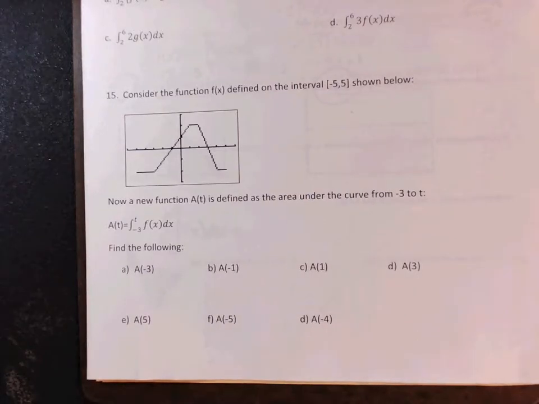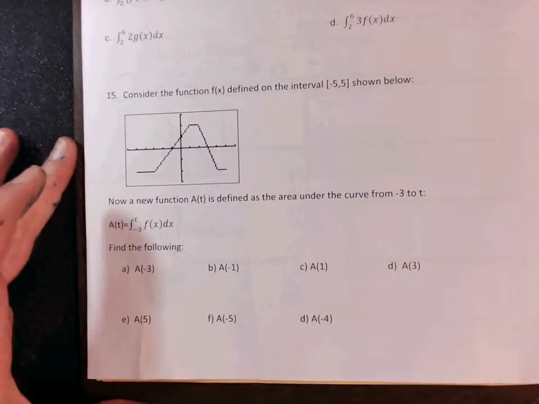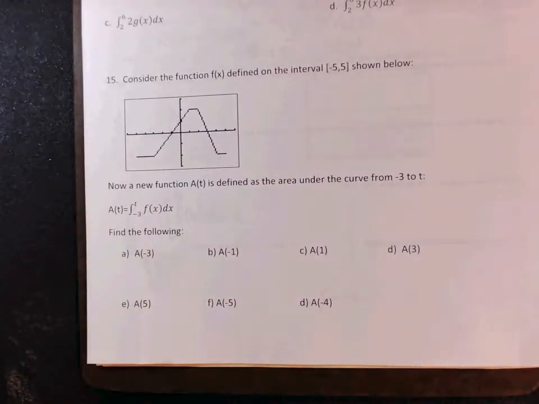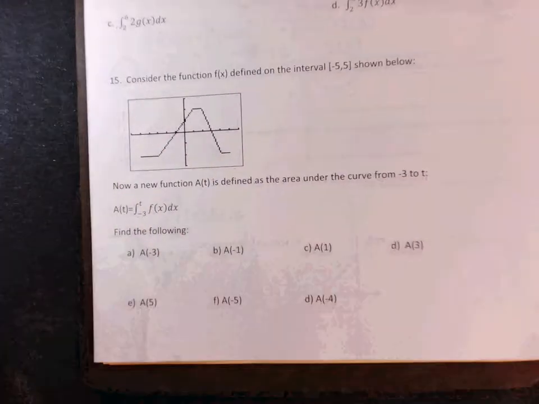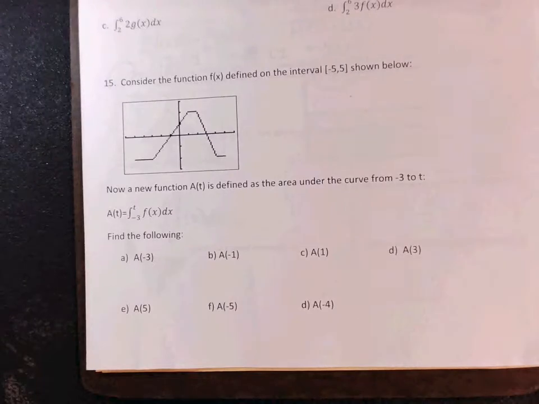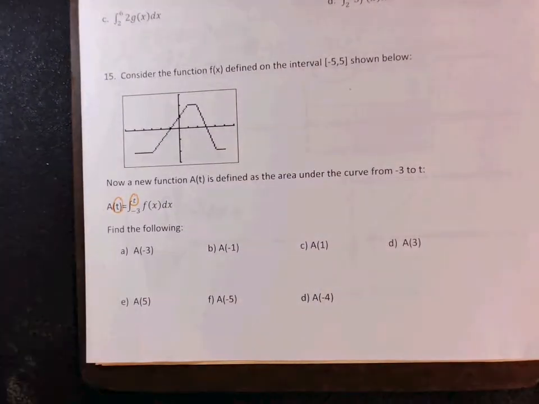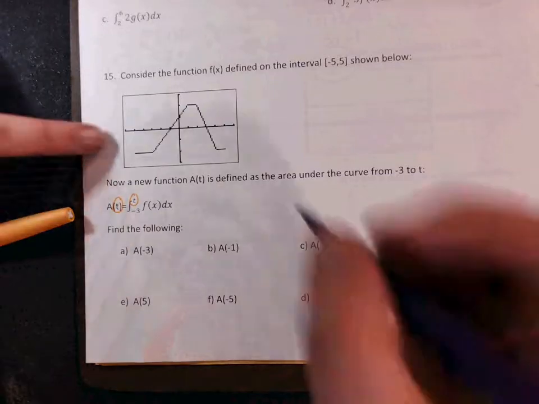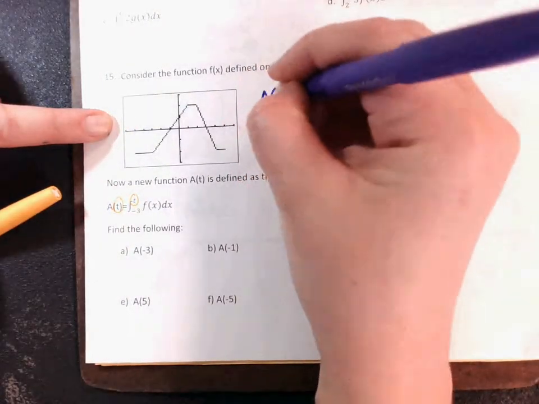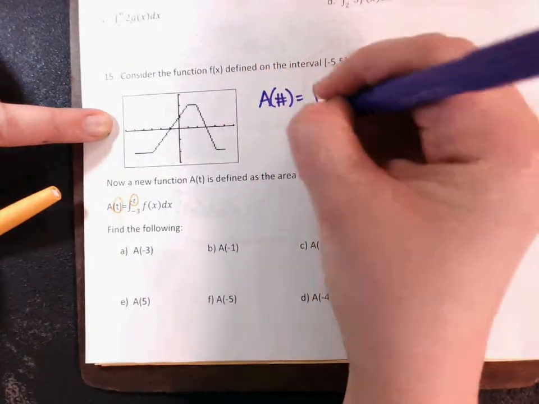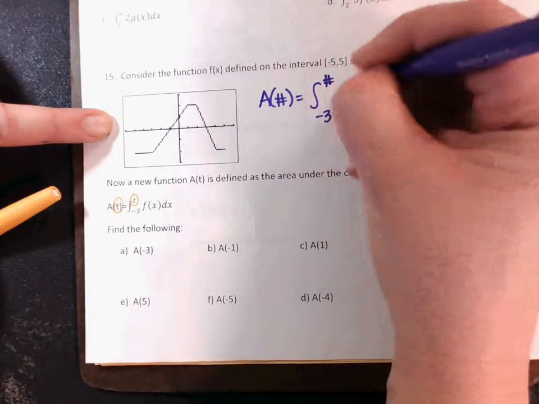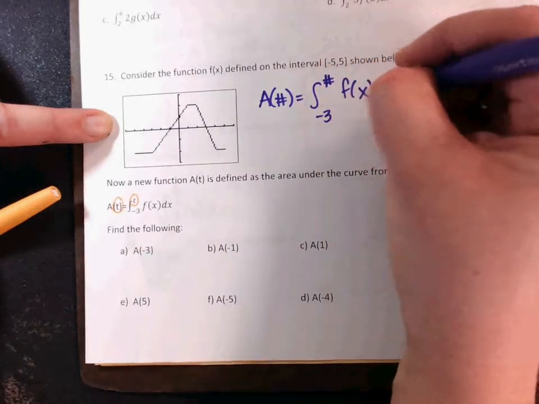Okay, let's look at letter A. Does anybody get it? This one's set up kind of tricky. When you look at your function, it says that a of t is the integral from negative 3 to t. When you plug numbers in, a of a number is going to be the integral from negative 3 till that number of f of x.